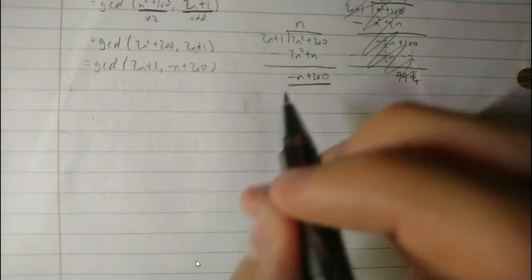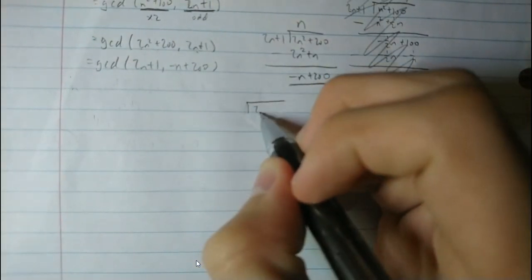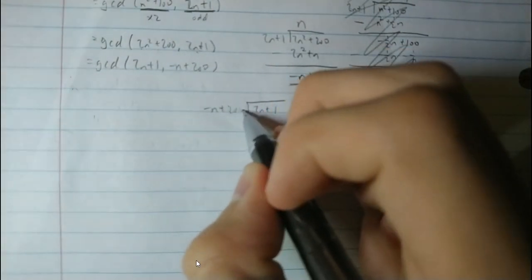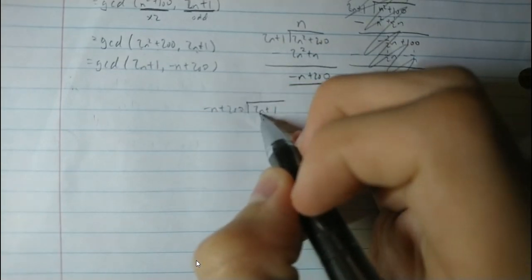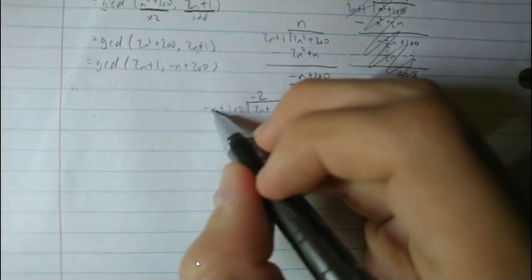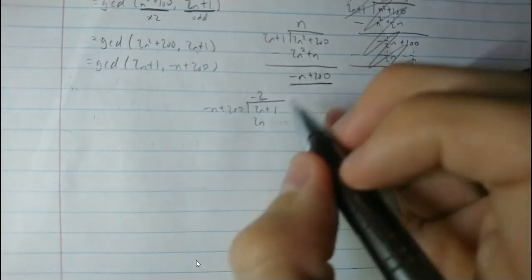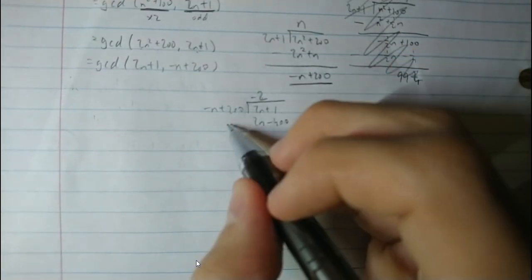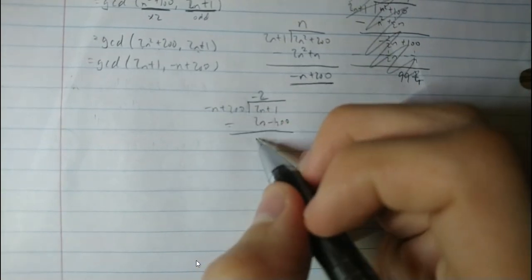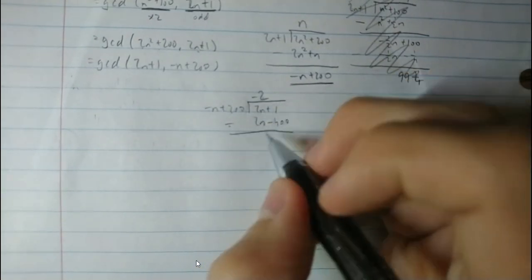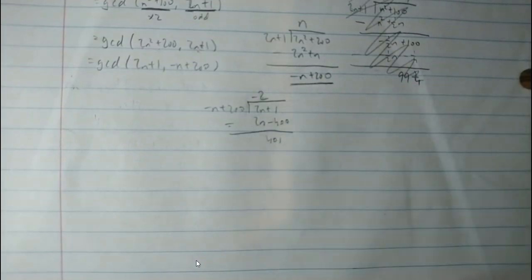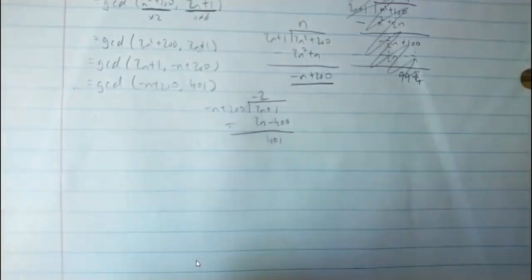Alright, then let's divide this and see what happens. If we divide 2n plus 1 by minus n plus 200, then minus n goes into 2n negative 2 times. Negative 2 times minus n, that's 2n. Negative 2 times 200, that's minus 400. And we can subtract those. 2n minus 2n is 0. 1 minus negative 400 gets you positive 401. So in other words, we can take the smaller number, minus n plus 200, and 401.